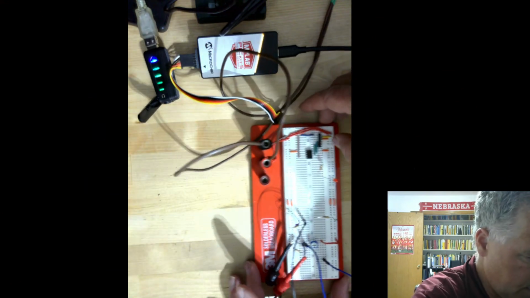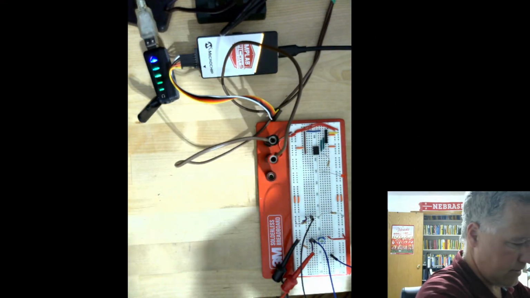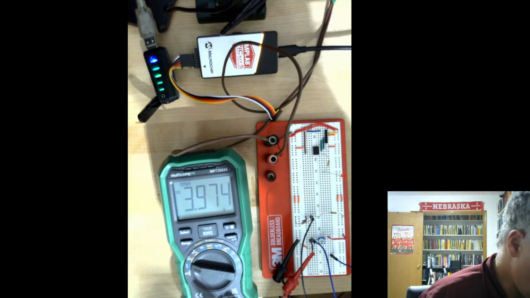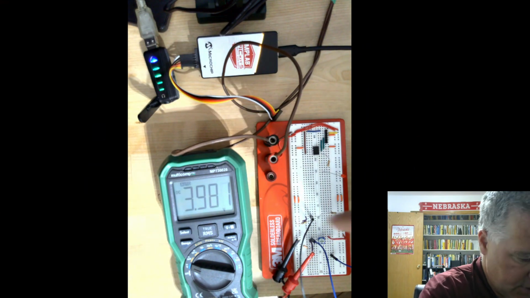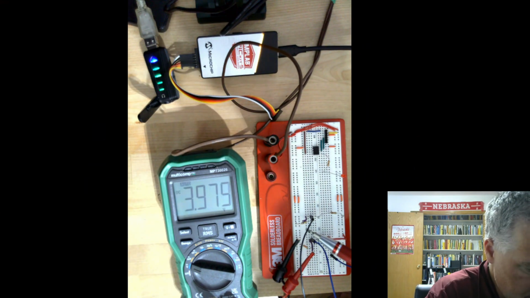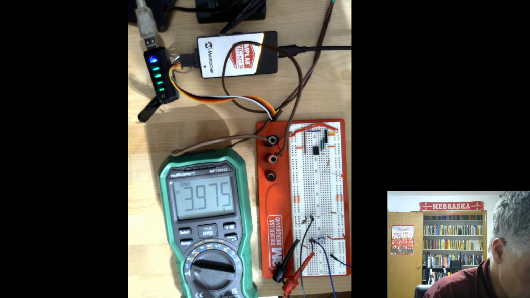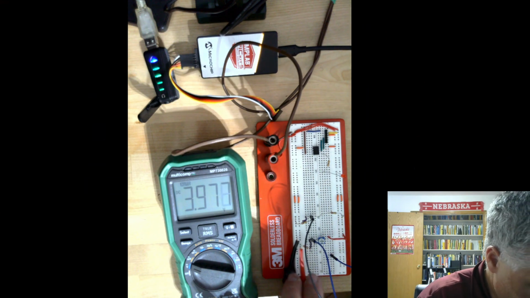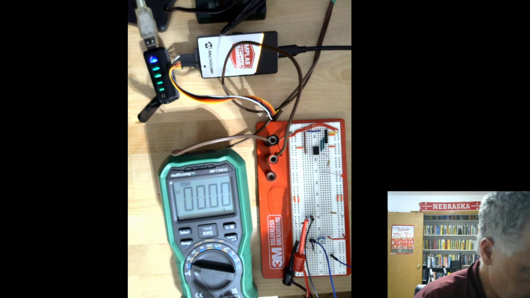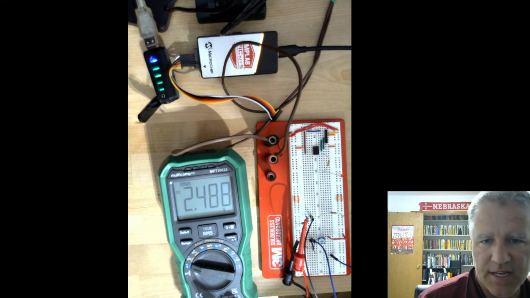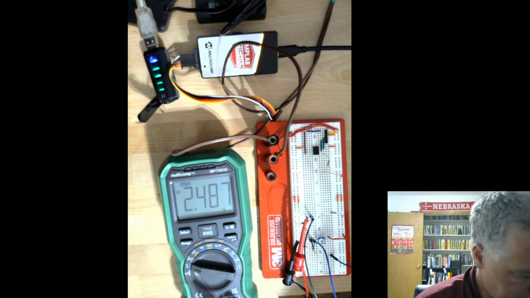Then I'm going to bring in the voltmeter, and I've got just two voltage dividers here. This is just two identical resistors, so let me look at the voltage here. It should be about 2.5 volts. And that's the 2.5 volts.